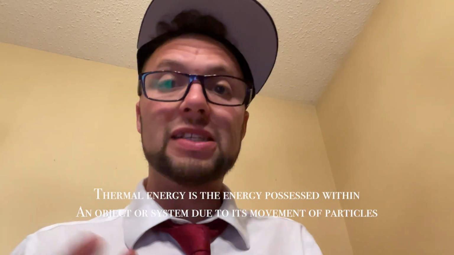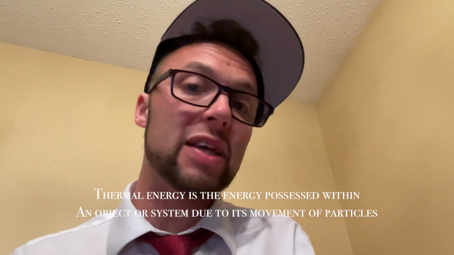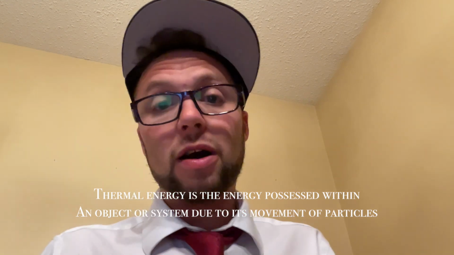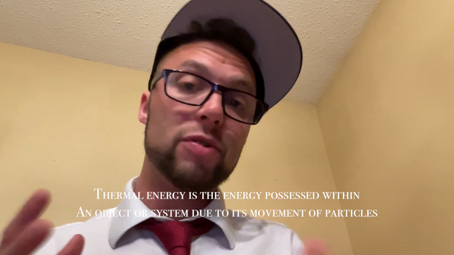When we say the word thermal energy, what we're really talking about is the energy that an object or a system possesses that is responsible basically for increasing or decreasing its temperature. Now, what causes that temperature increase or decrease, or that movement of thermal energy within the object? Well, it's really how much its particles are moving, and if given certain conditions, it'll move less, and if given other conditions, it'll move more.